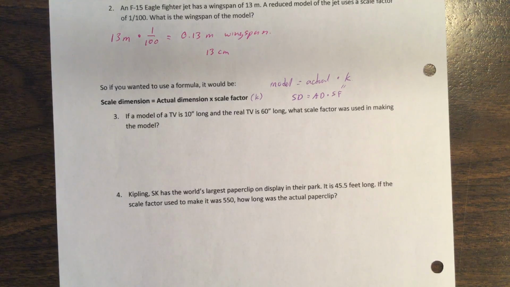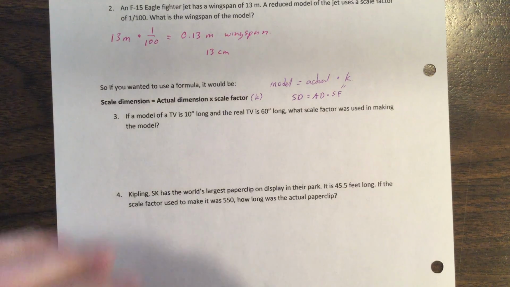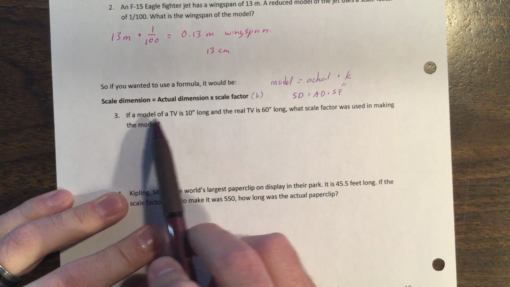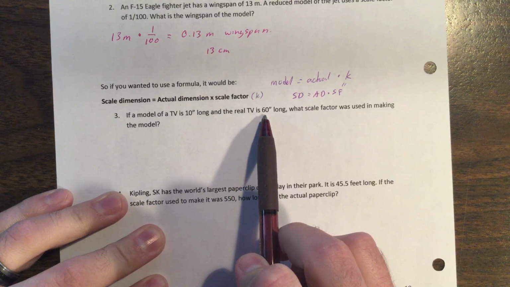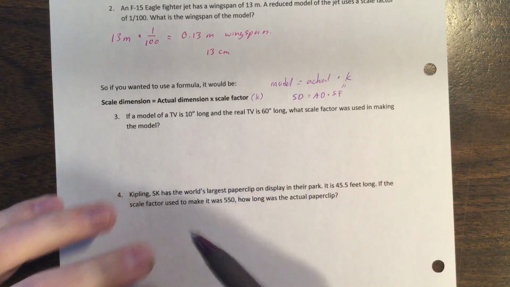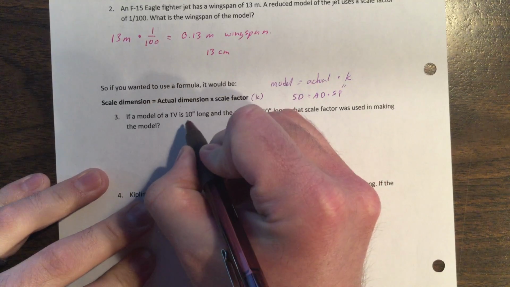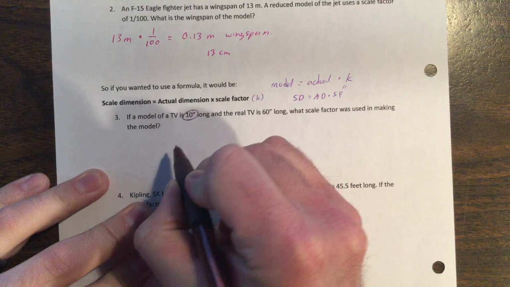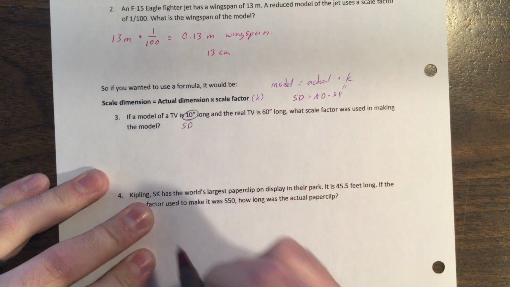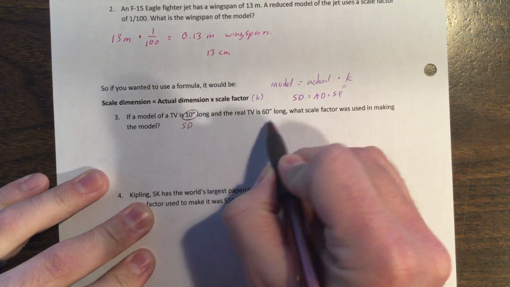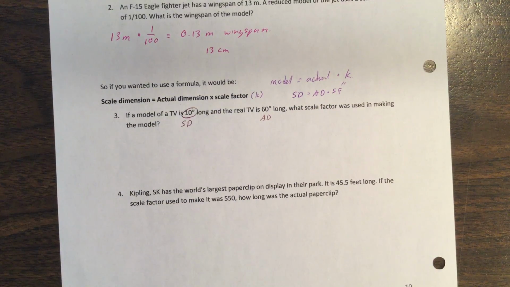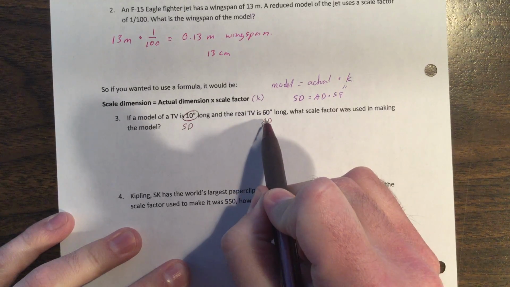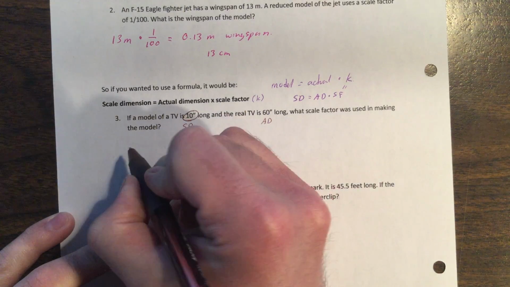So let's do a couple of examples that deal with that here. If we have a model of a TV that is 10 inches long and the real TV is 60 inches long, what scale factor was used in making the model? This is our model, so this right here is our scale dimension. And our actual dimension is 60 inches. We want to figure out what scale factor was used to make that. What did we have to multiply 60 by to get 10?